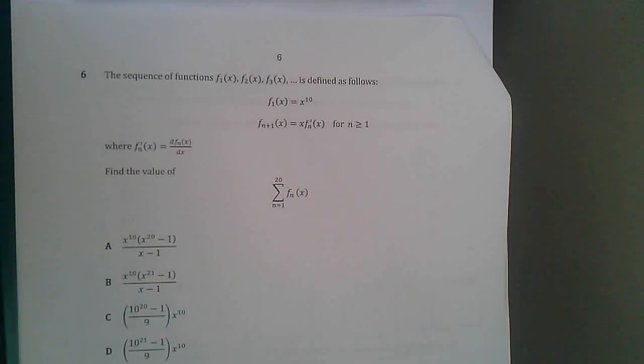Okay, this is the paper 2, TMUA from 2016, and we're just going to have a quick look at question 6. It says a sequence of functions, so potentially we're looking at sequences, but let's see where it takes us.